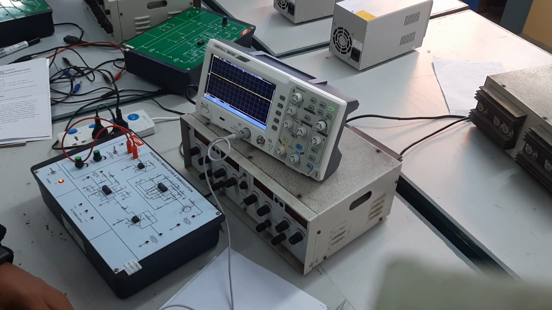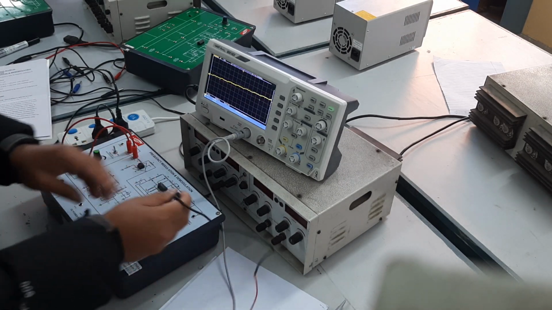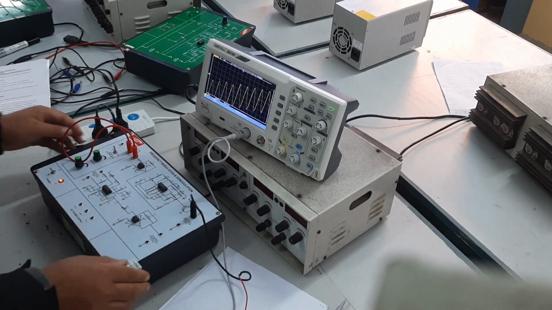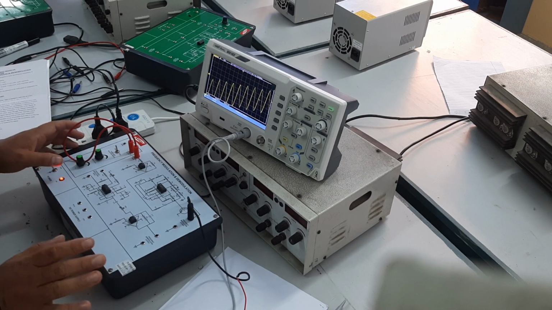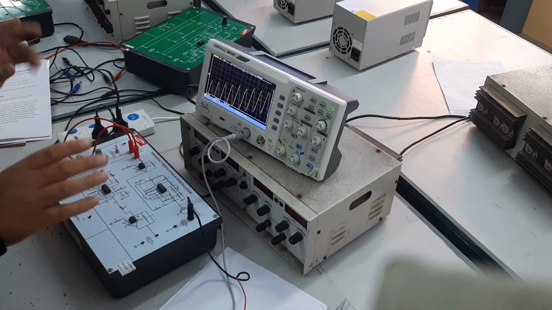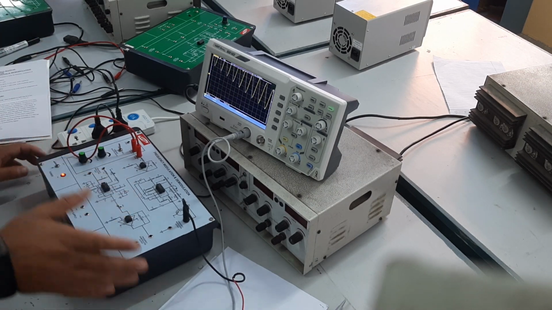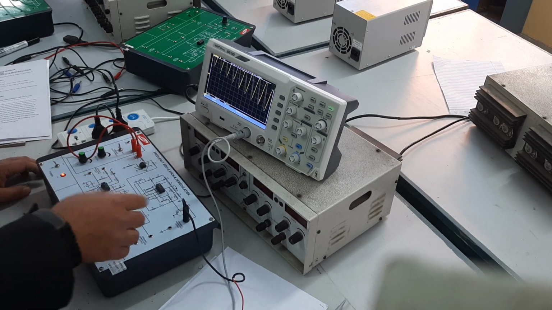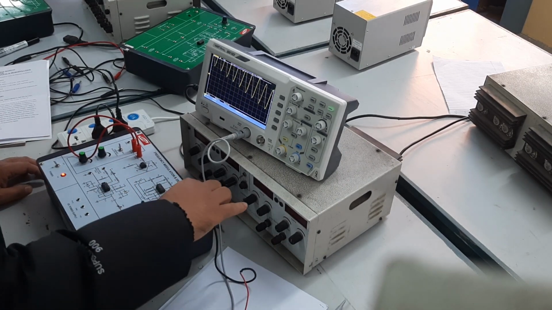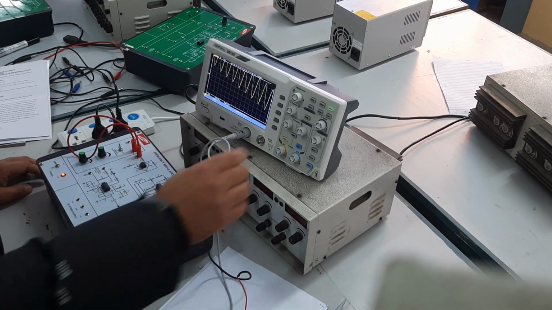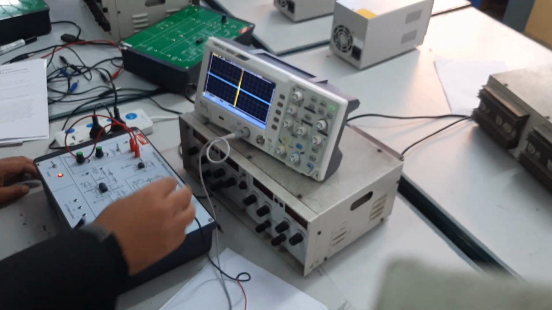Let's complete our circuit. When the amplitude is minimum, there will be no output of the AF signal, which is the message signal in our circuit. There will be only the output of the carrier signal, which we can see at the frequency modulation output.